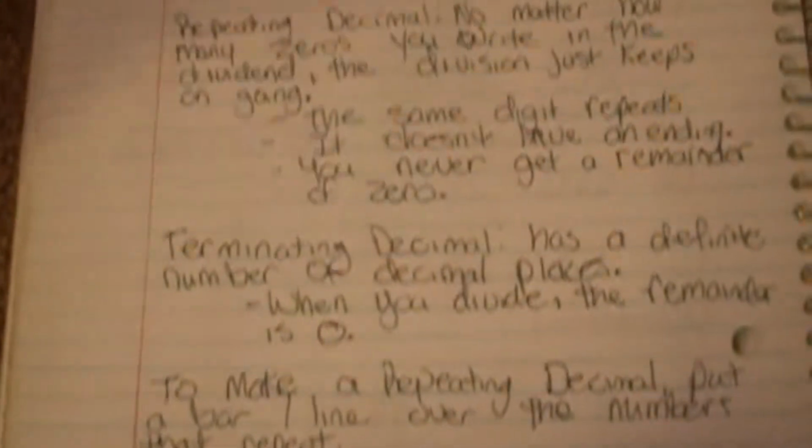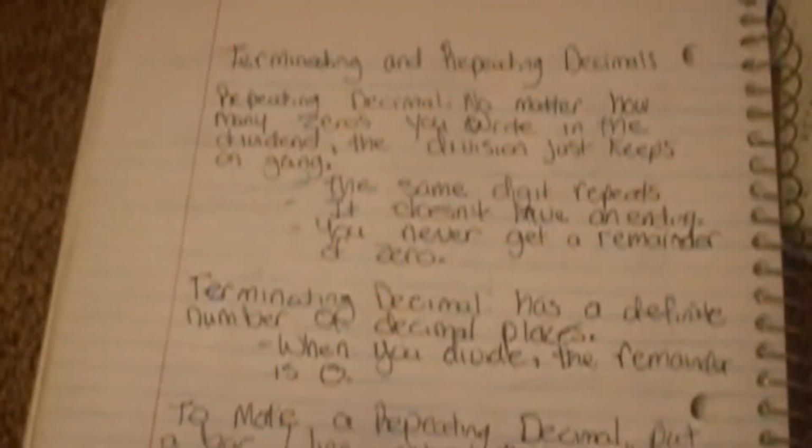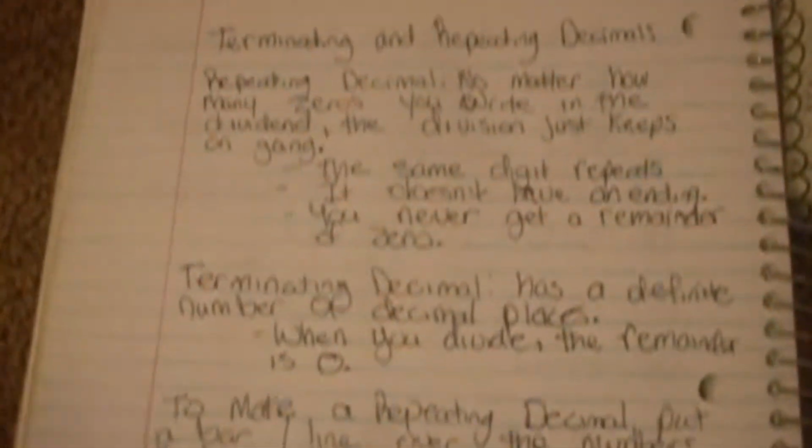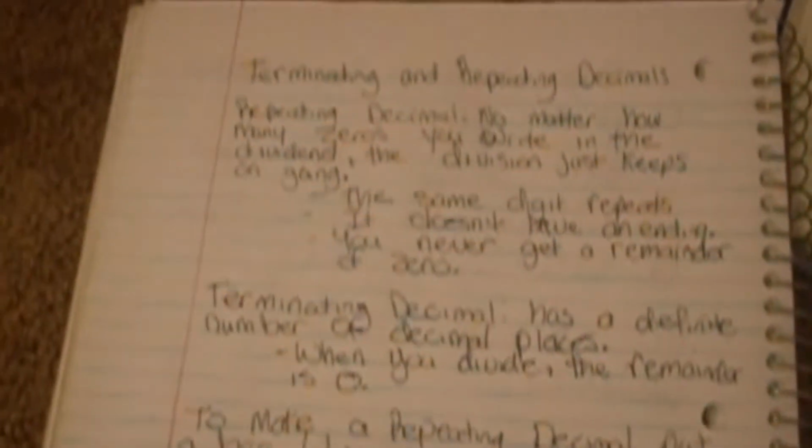So if you think about dividing decimals, remember, we cannot have any remainders. Well, these ones, your repeating decimals, what happens is when you start dividing, you're going to see a pattern. You're going to get the same number over and over and over again, and you may never reach an end. So what we are going to do is stop once we see that pattern. We're going to put a line over those repeating numbers and move on.